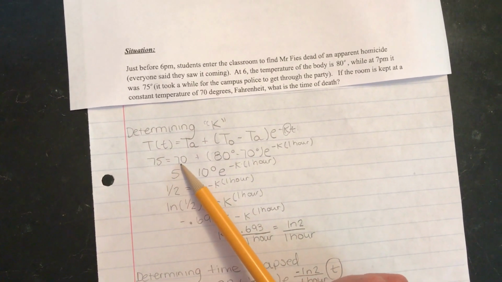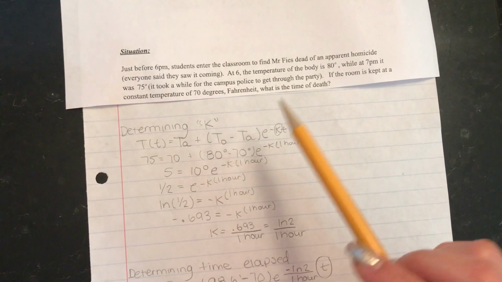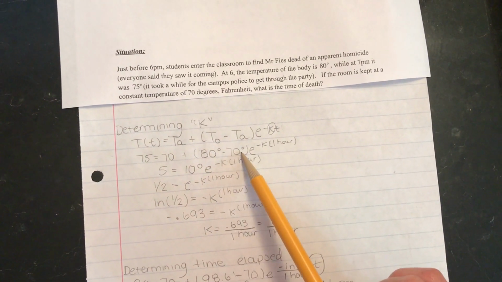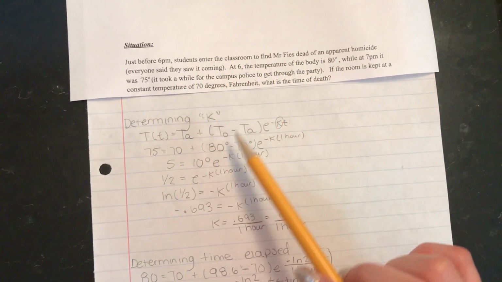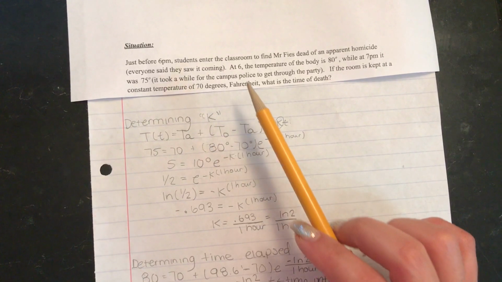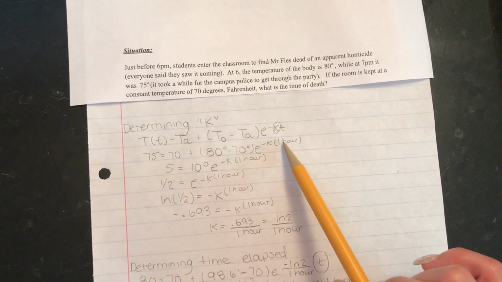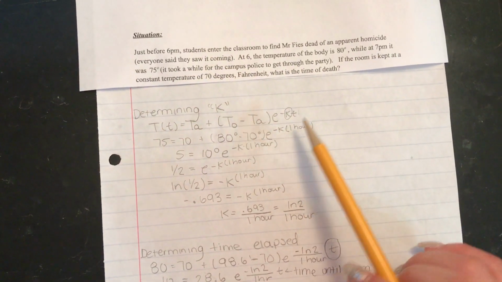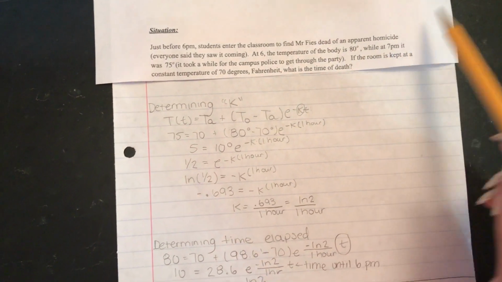Then 70 for ambient, which is 70 degrees that the room was kept in, plus 80 minus 70. 80 degrees is the body initially at 6 p.m. minus 70 degrees, which is the ambient temperature, times e to the negative K, and time is 1 hour. Time of 1 hour is from when it was discovered and then when the police came.